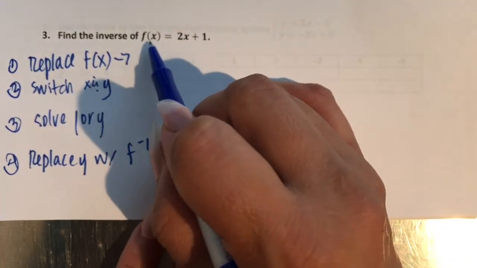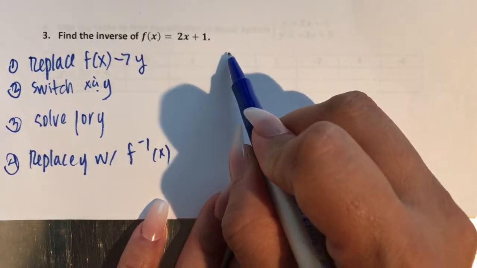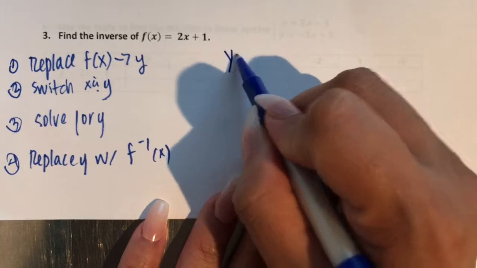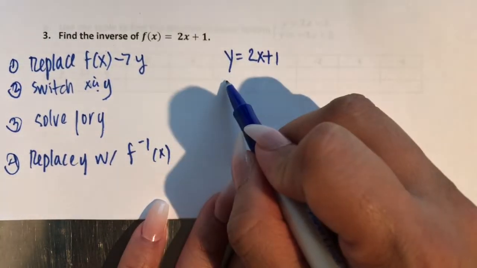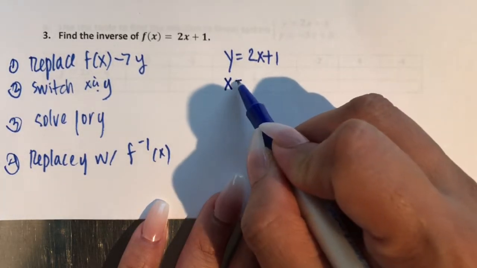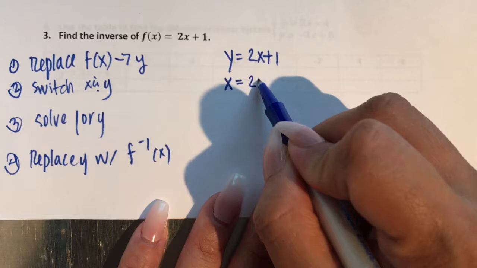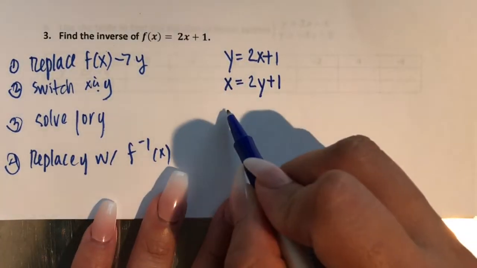So from here, it says we're going to replace f of x with y. So that means y equals 2x plus 1. Switch x and y. Wherever I see the x, I'm going to put a y. Wherever I see a y, I'm going to put an x. Solve for y.